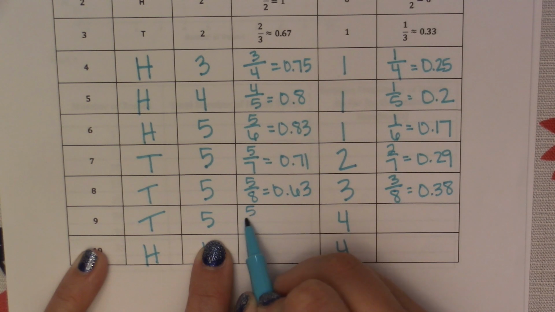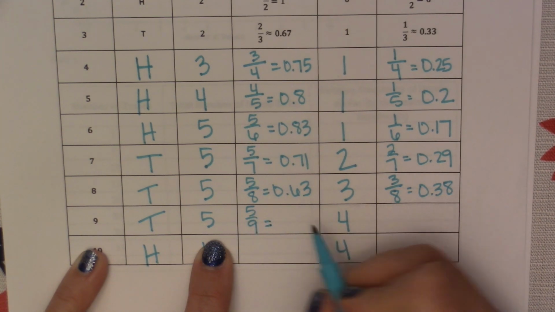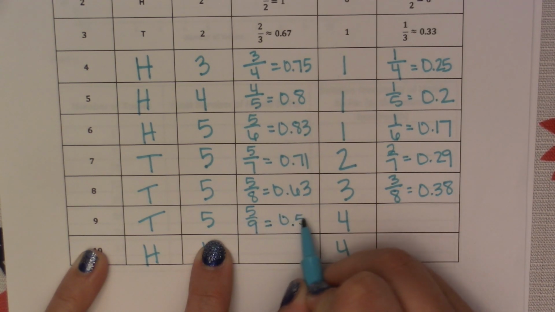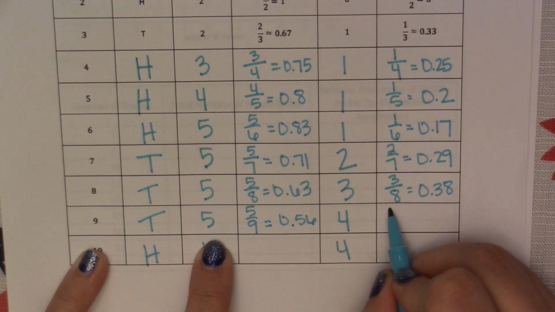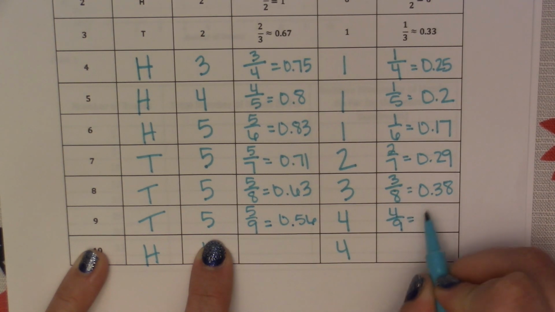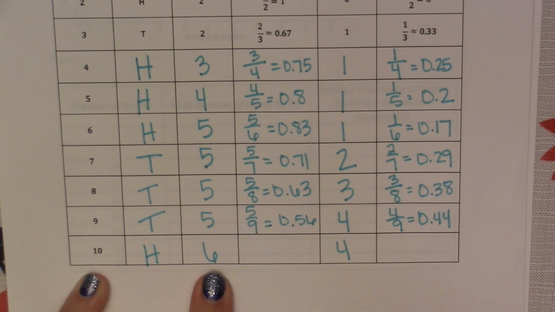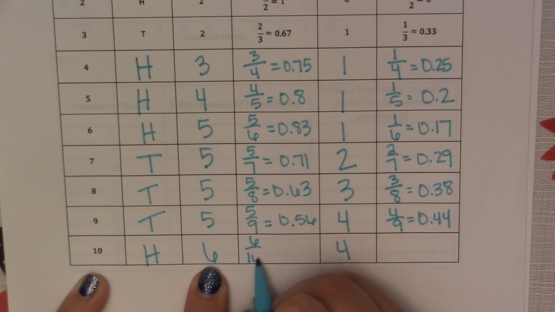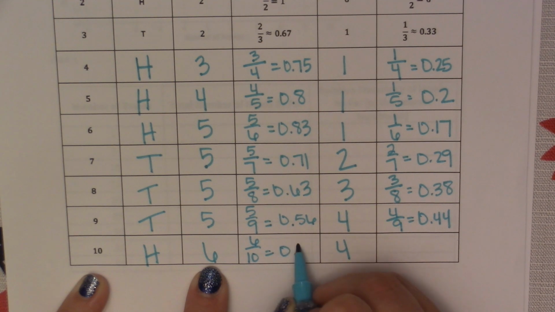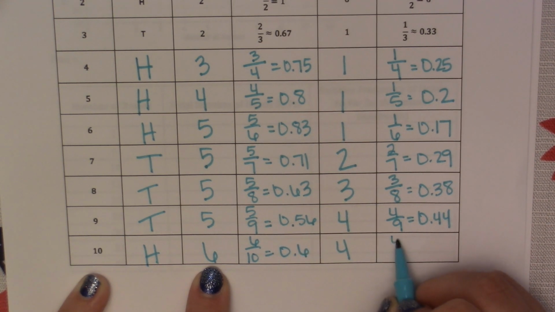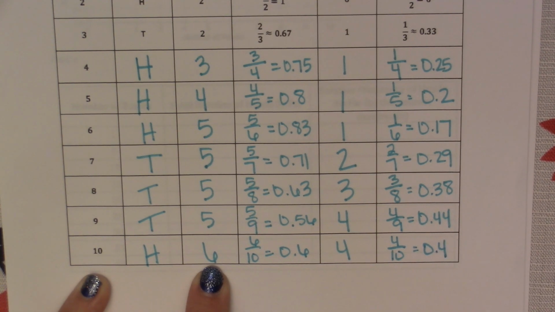Row 9, we have 5 out of 9 is 0.56. And 4 out of 9, 0.44. And then 6 out of 10 is 0.6. And 4 out of 10, 0.4.